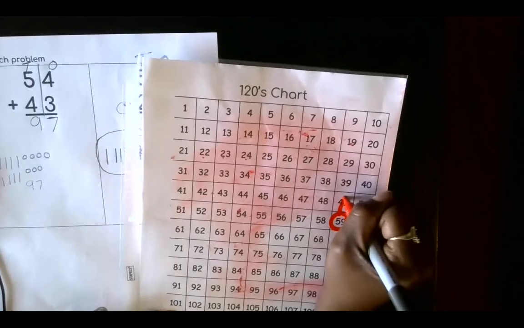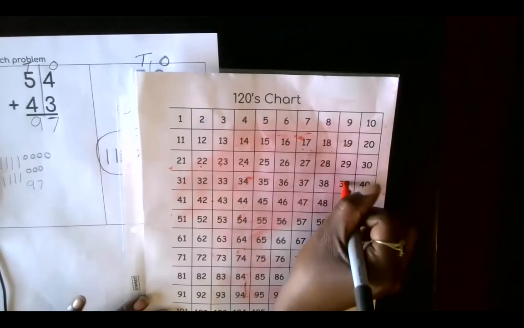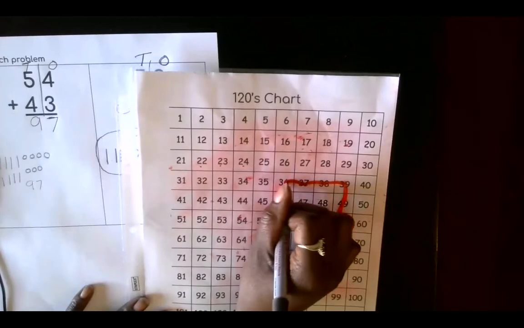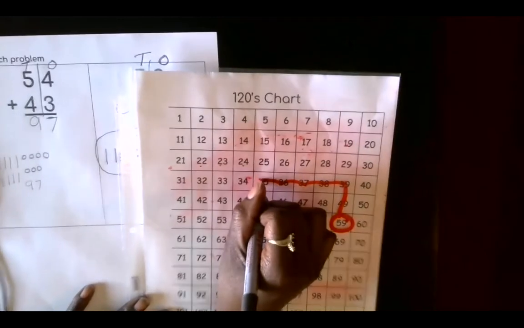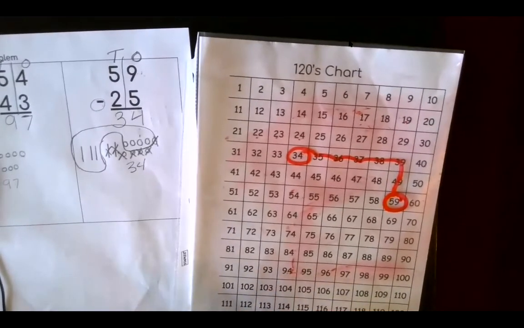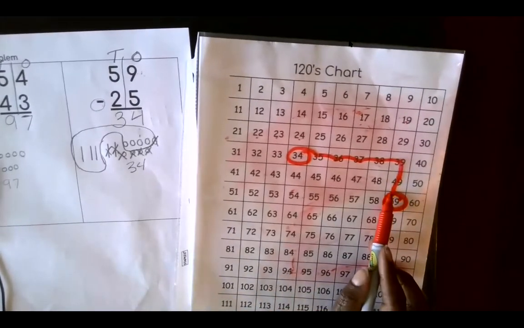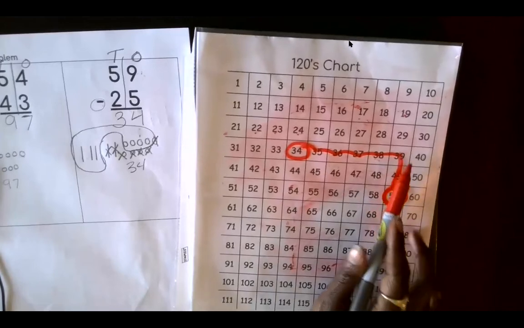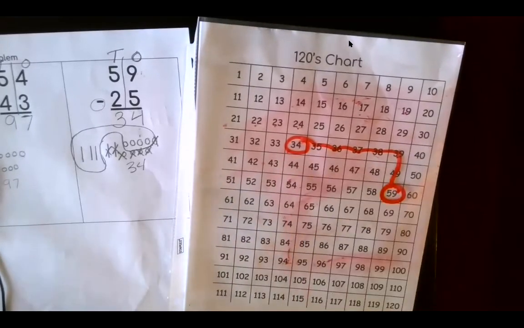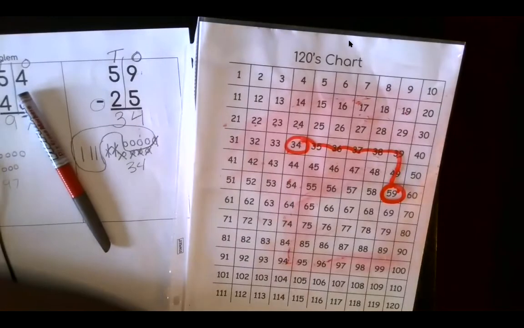So 10, 20, 21, 22, 23, 24, 25. Did we get 34? Yes, we did. We went up 2 spaces, 1, 2, and to the left 5 spaces. And we got 34. Okay.